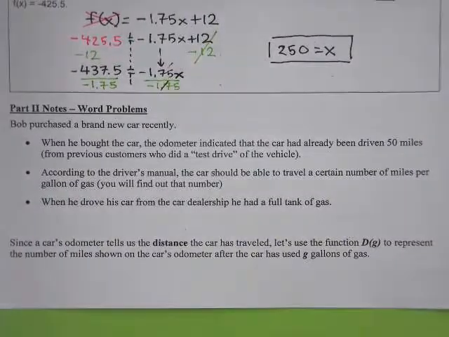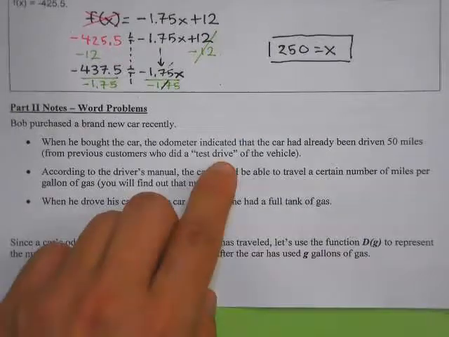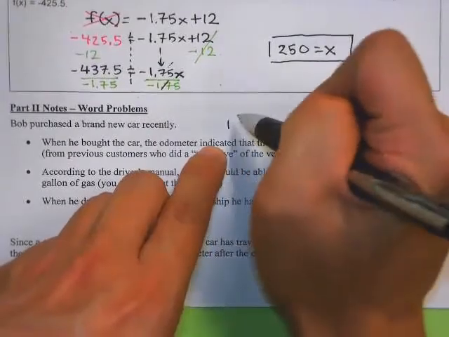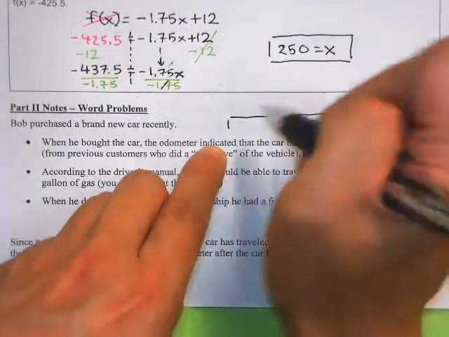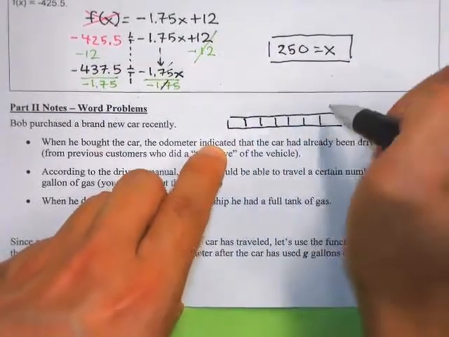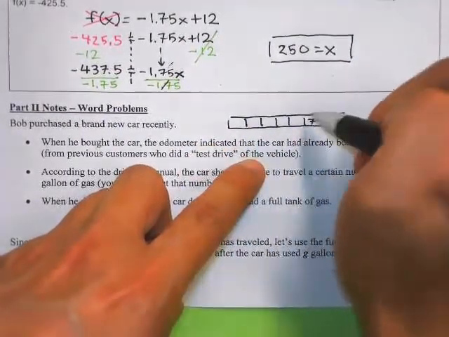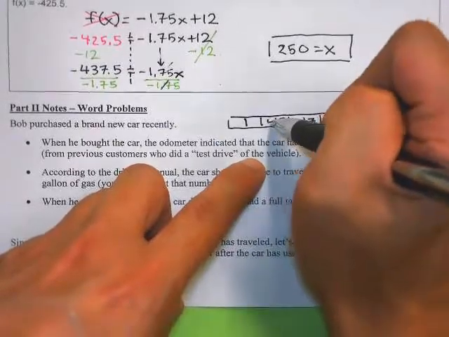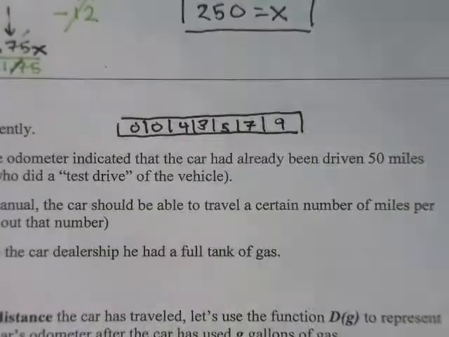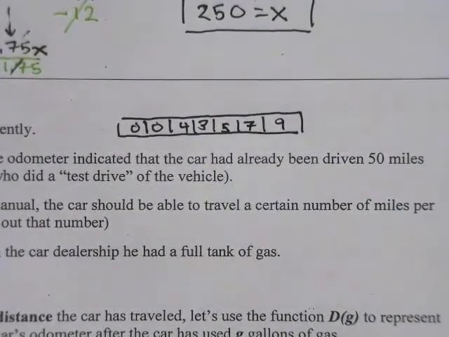Bob purchased a brand new car recently, which I need to do. When he bought the car, the odometer indicated that the car had already been driven 50 miles. The odometer on your dashboard should sort of look like this. It's some sort of numerical system that you can see on the driver's dashboard.